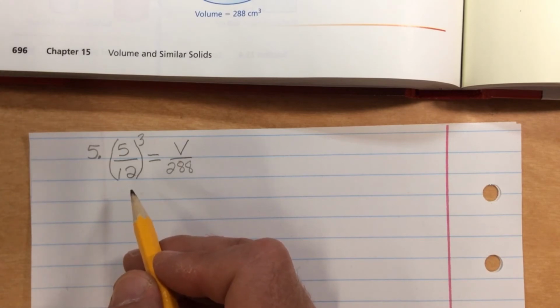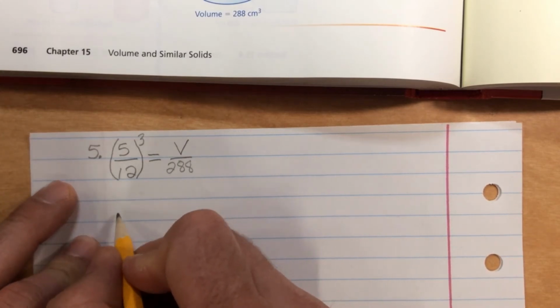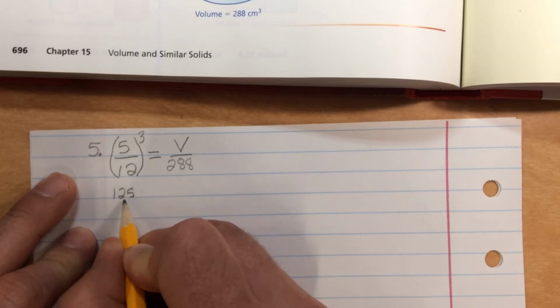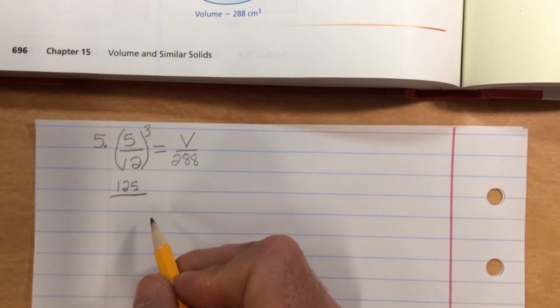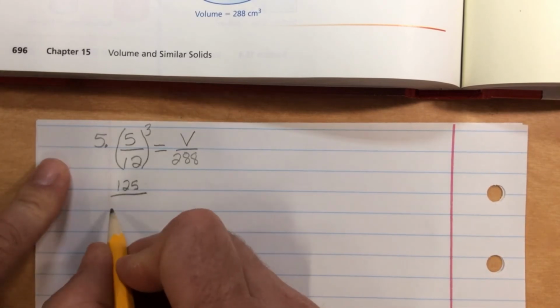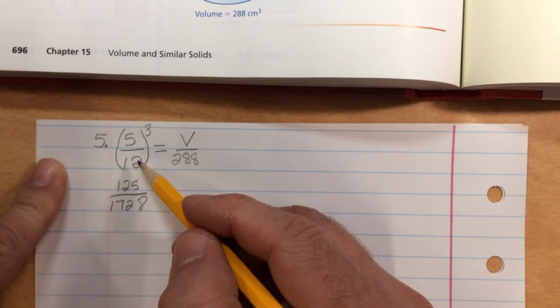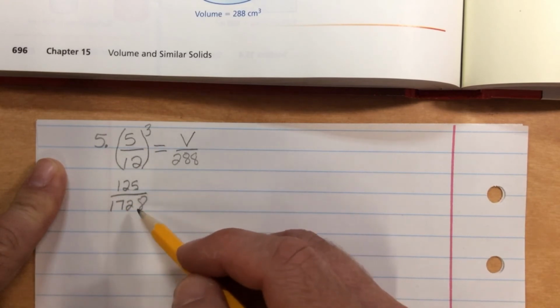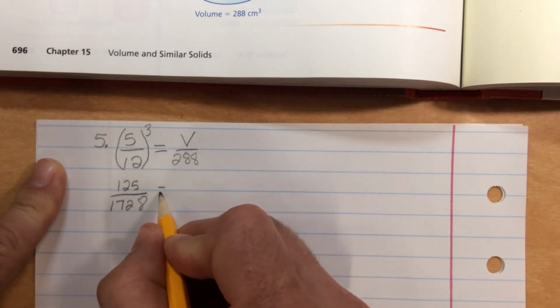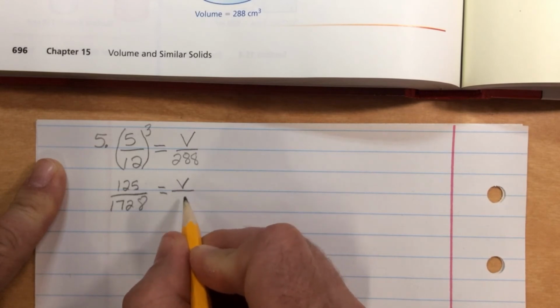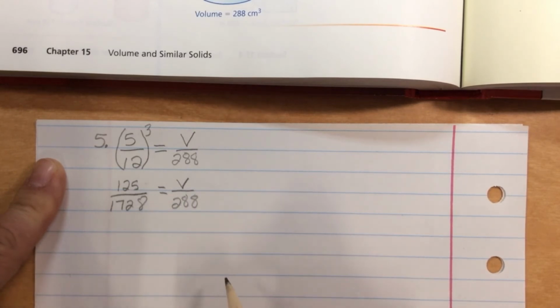Times 5 is 125. So 125 over 12 times 12 is 144. Times 12 is 1,728. So I've cubed this ratio to get 125 over 1728 equals volume over 288.